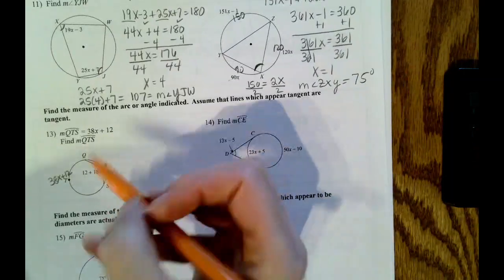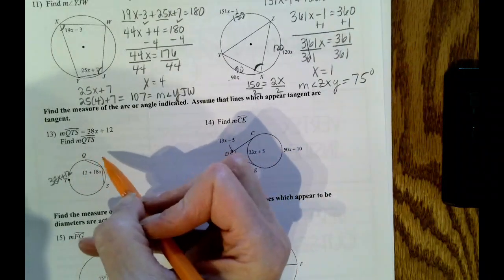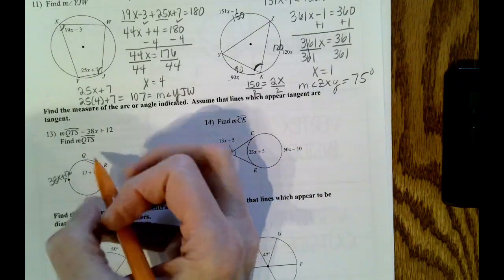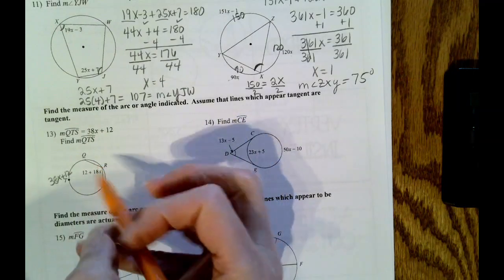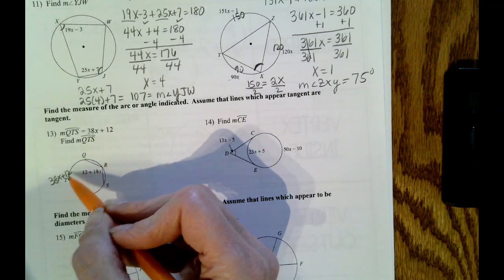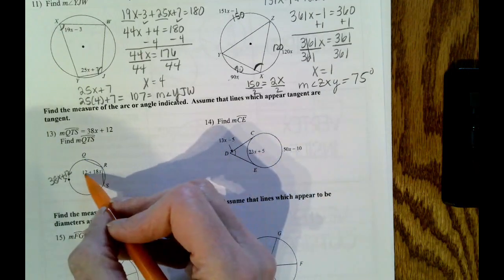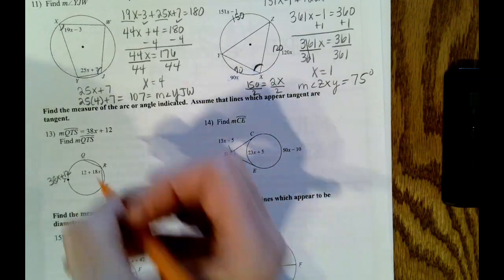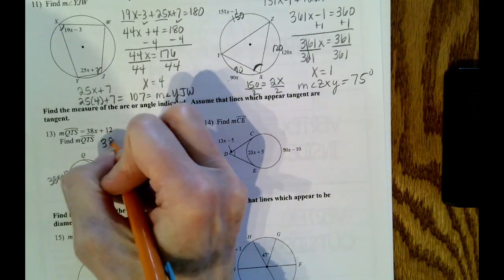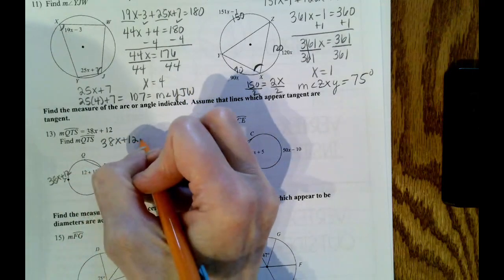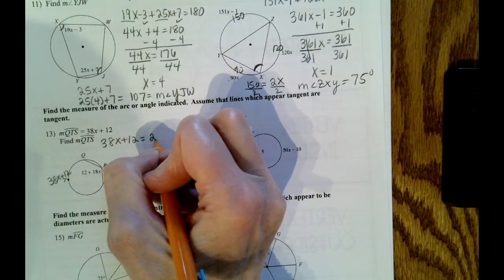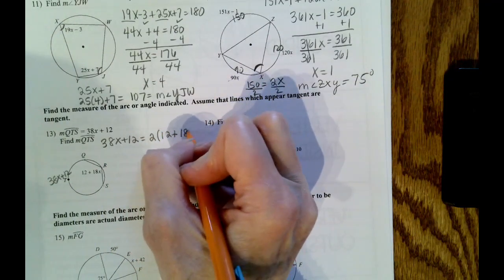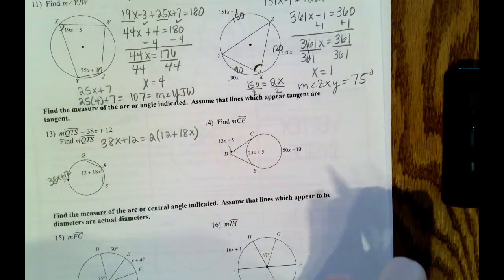And then we want to find what the measure of arc QTS is, but we also know that the inscribed angle that goes along with that intercepted arc of QTS is 12 plus 18x. So when we set this up, what we can say here again is that the intercepted arc is equivalent to 2 times the intercepted angle, or the inscribed angle. And we need to solve this equation.